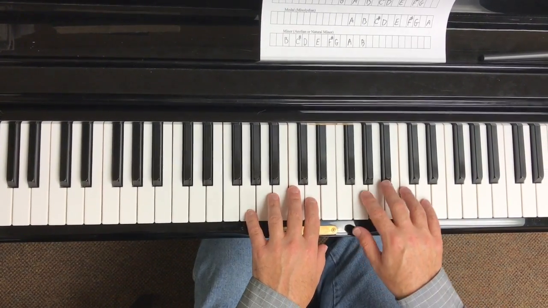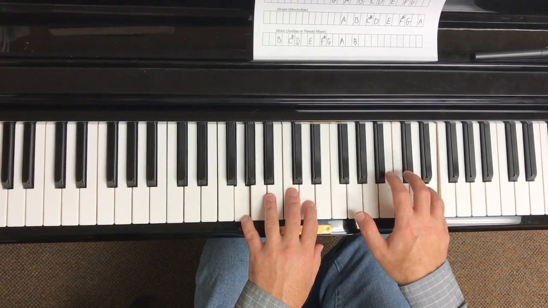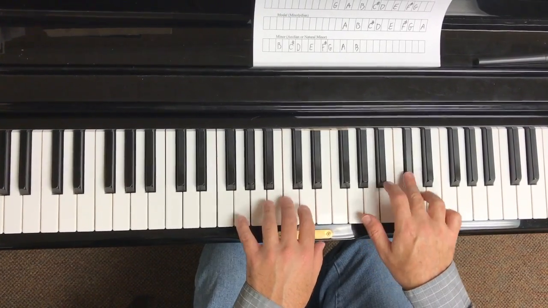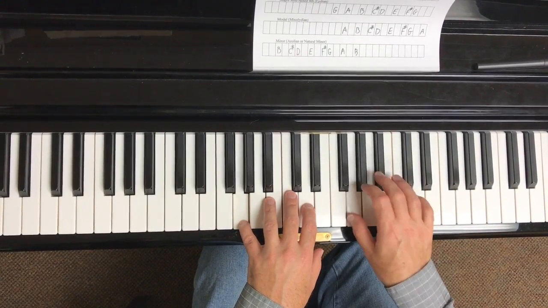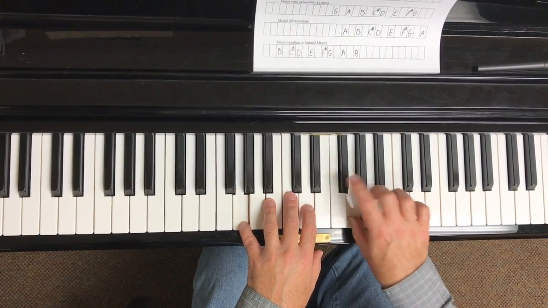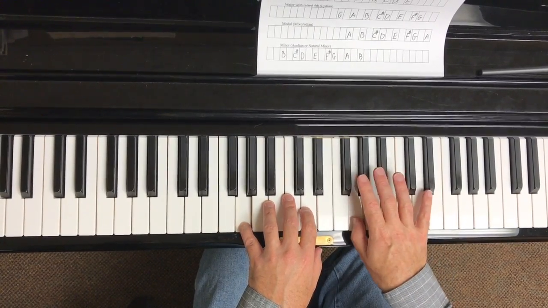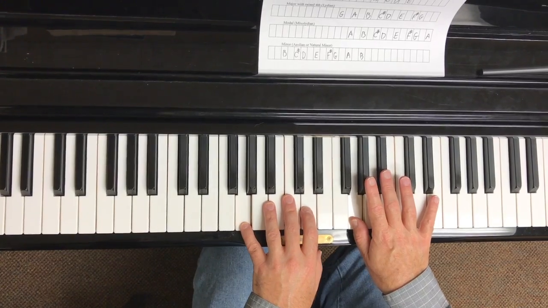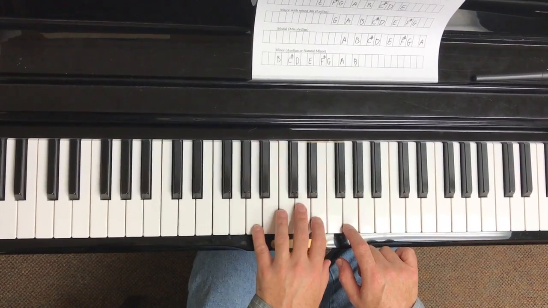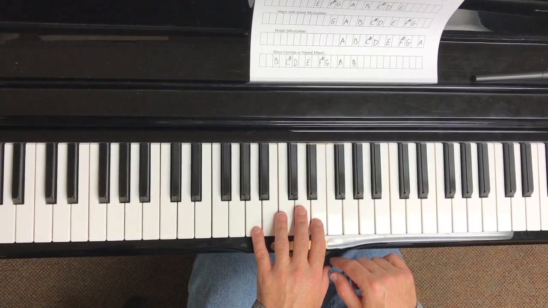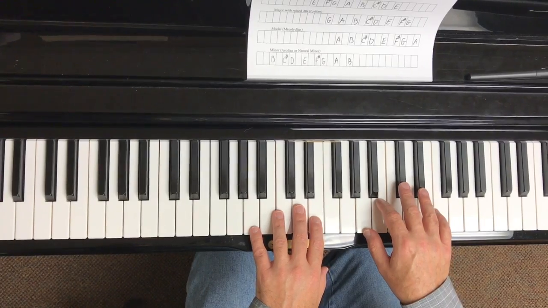Oh, I did that wrong. Here we go. I haven't worked on this in this key yet. Finally, let's see, now we have A modal. This is not the last one, actually. So A modal or Mixolydian.